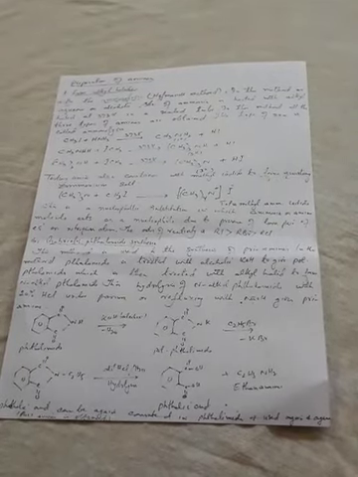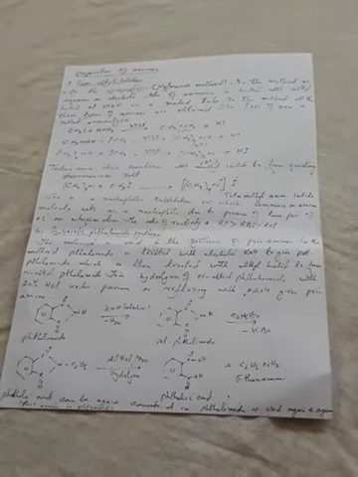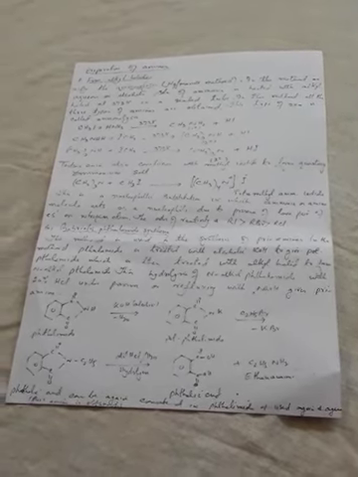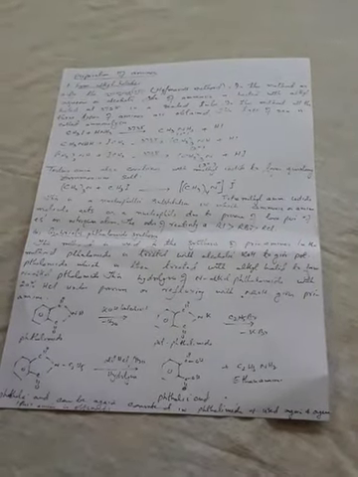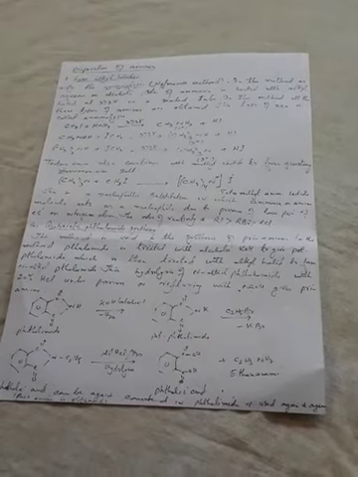So the first method involves the ammonolysis of alkyl halides, and this reaction is Hoffman's method. In this method, an aqueous or alcoholic solution of ammonia is heated with alkyl halide at a temperature of 373 Kelvin in a sealed tube. In this method, we get a mixture of all three types of amines: primary, secondary, and tertiary amine.